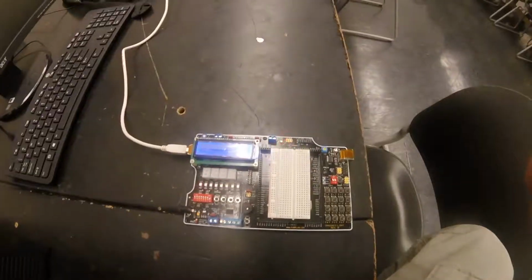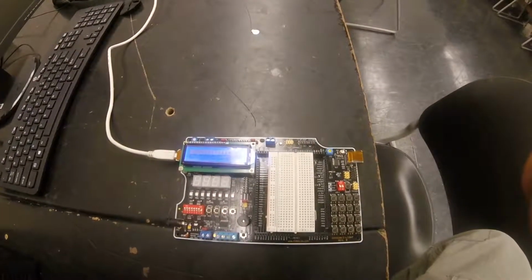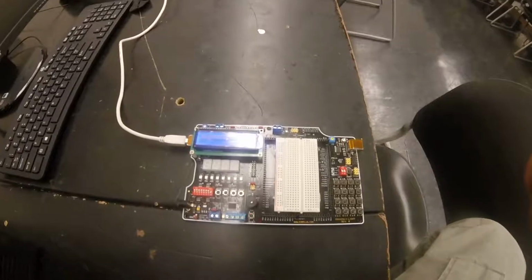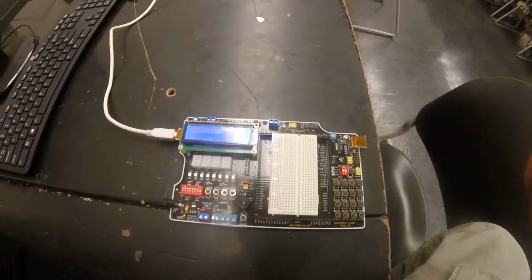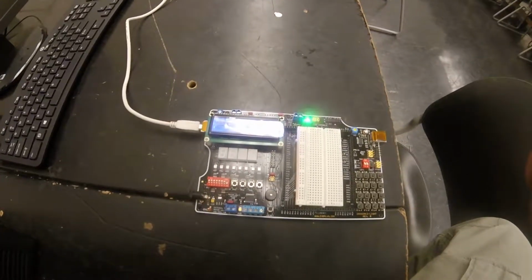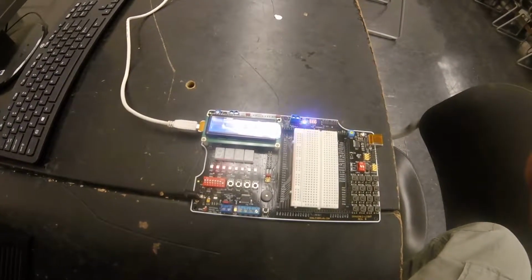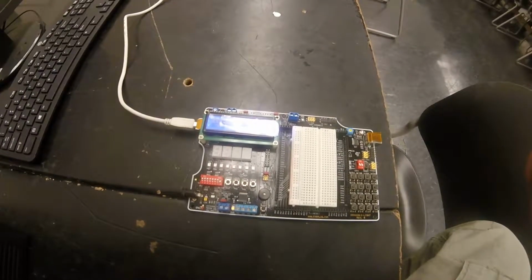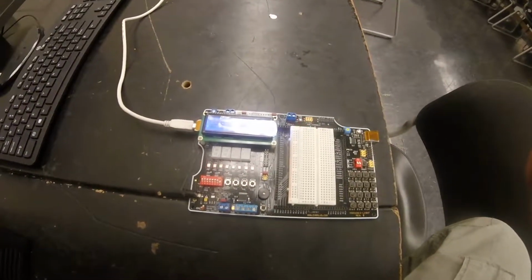So for the project, we decided to go with a sequential LED. We decided to do this because it's used in real life applications such as cars, crossing signals, and many more. So this is pretty simple.